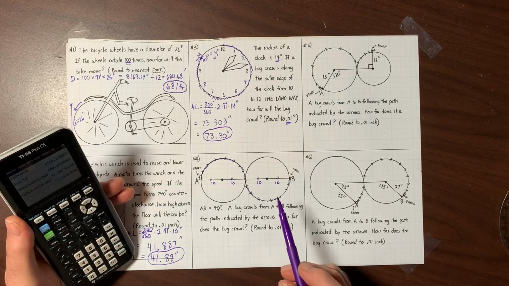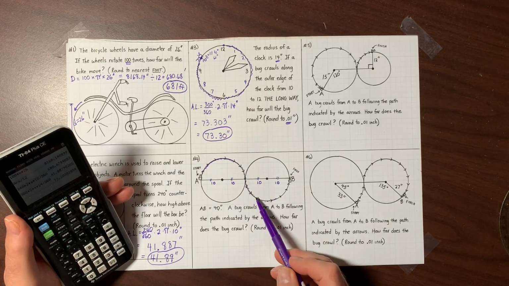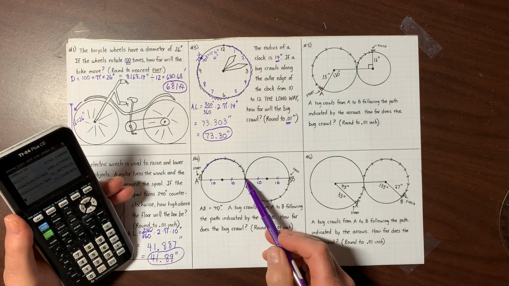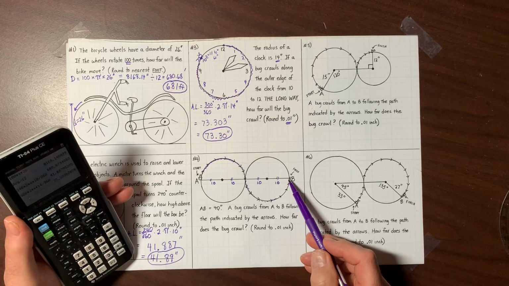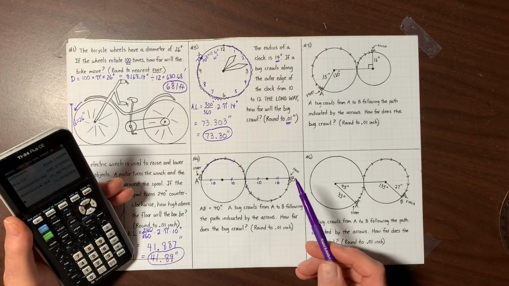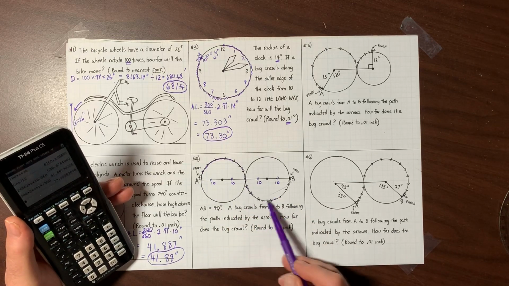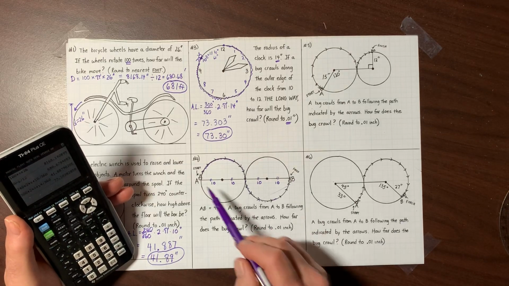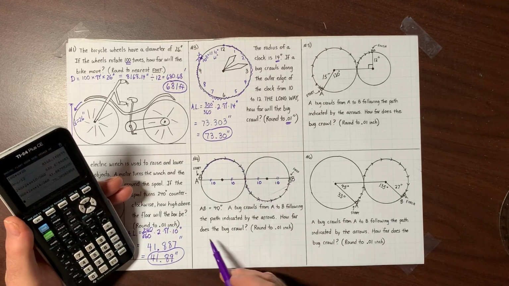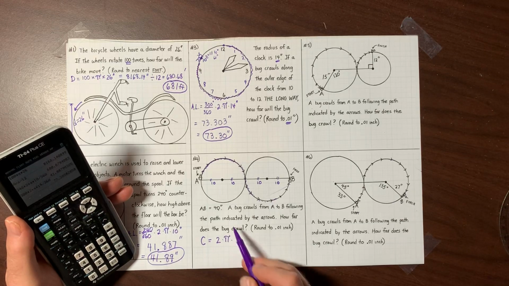As I look at this, it seems that if the bug travels that path, half of the circle on the left and half of the circle on the right, but the two circles are the same, that really, the bug would have traveled once around the circle. So half of this circle plus half of this circle would actually just equal one whole circle. So the distance that that bug crawls is just going to be equal to the circumference of the circle, which is found by doing 2 times pi times the radius, which is 10.